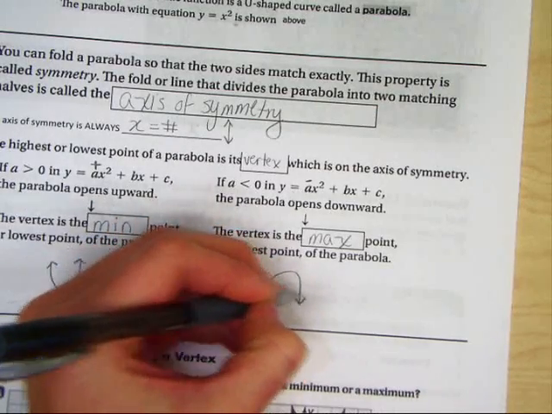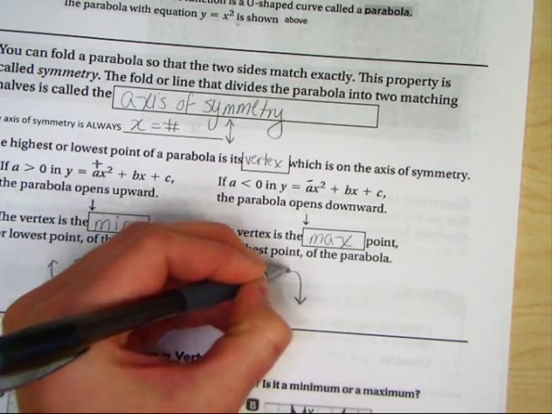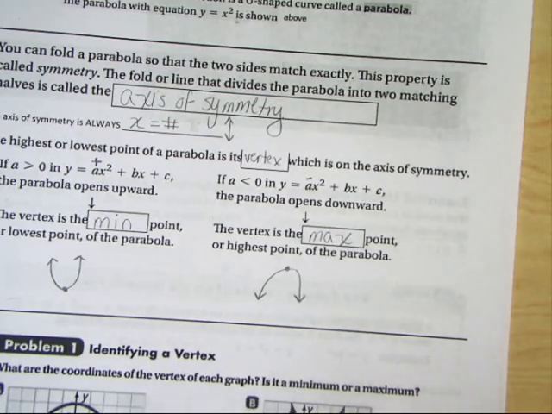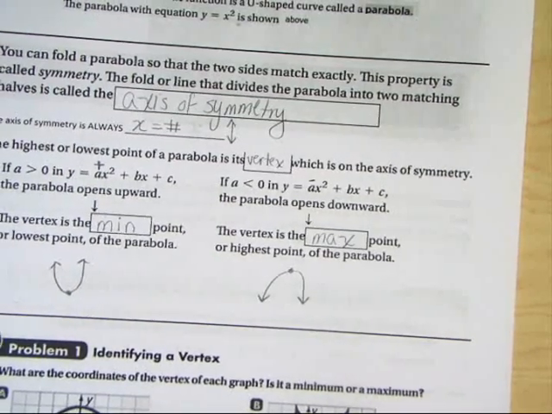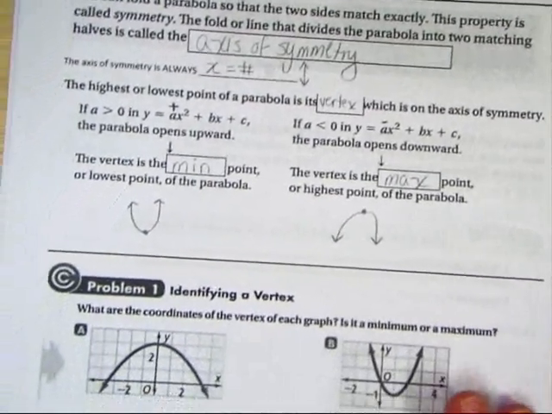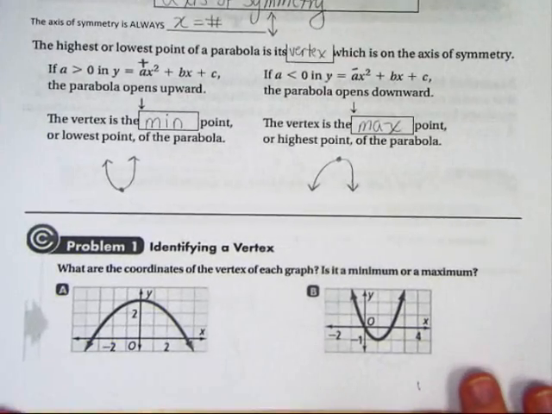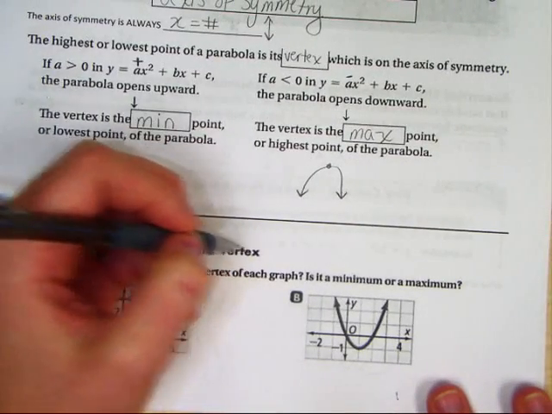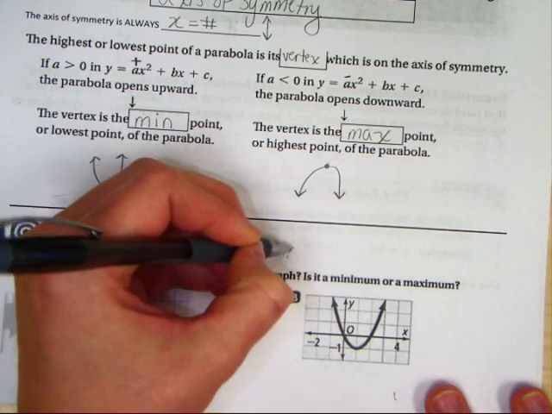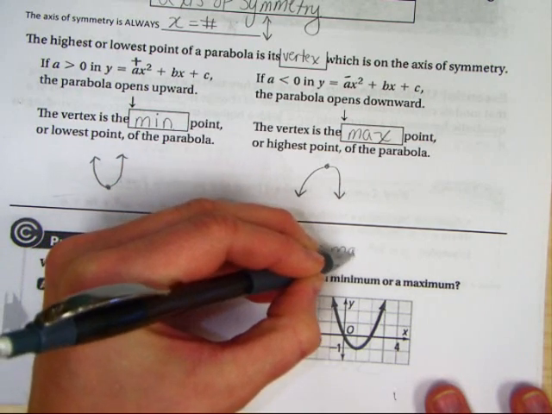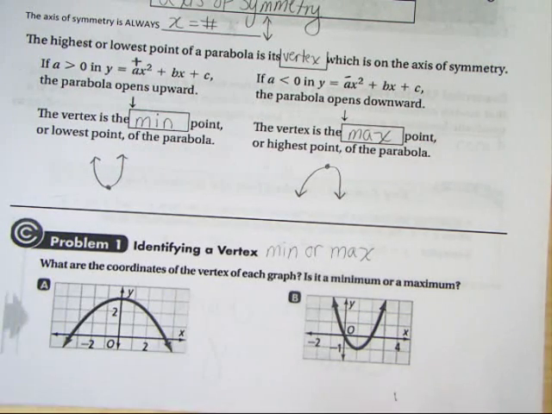Here's a parabola that opens down. Notice at the very top, there's a maximum. Let's keep moving on to problem 1. Identifying the vertex. Can you write beside vertex, write minimum or maximum? Because that's all a vertex is. And you'll learn a lot more about a vertex as we continue through chapter 9.